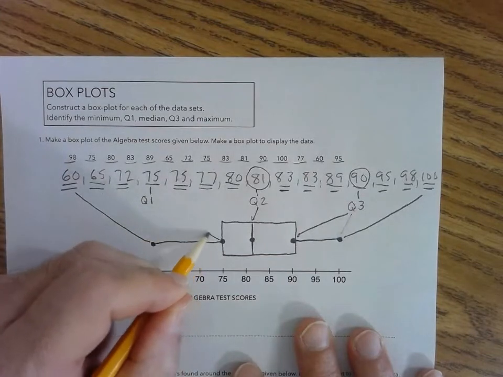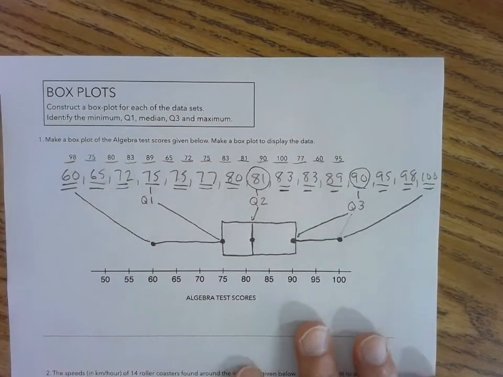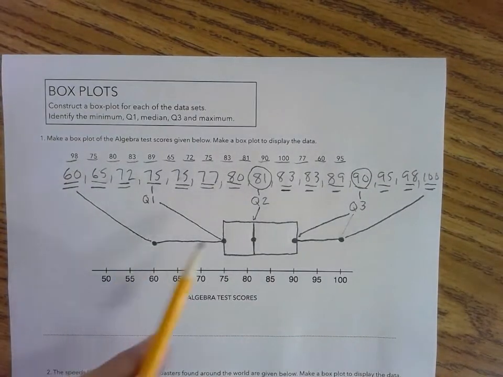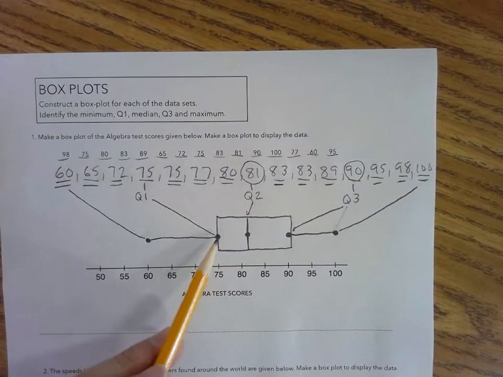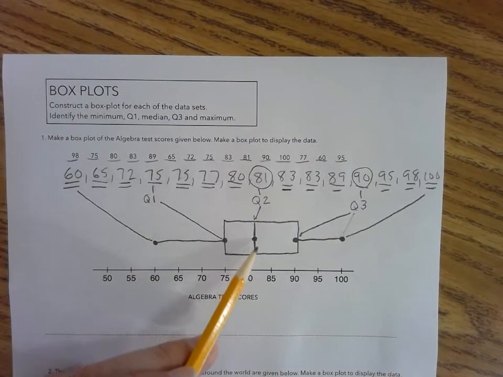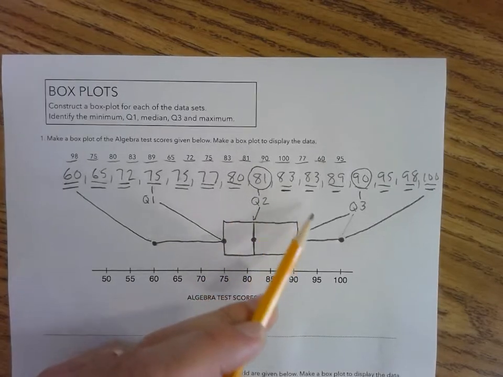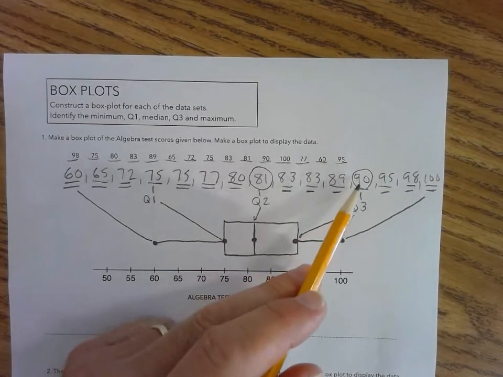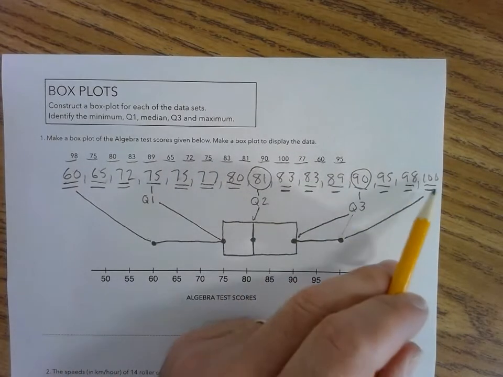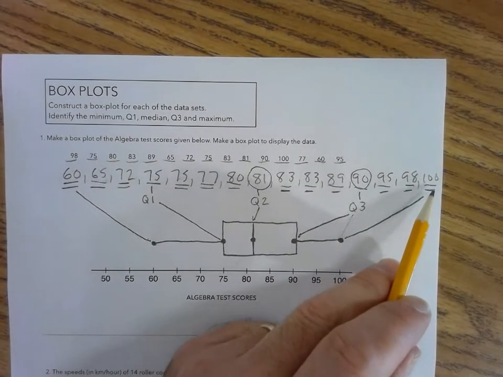Quartile 1 is right here. Okay, that's where we found where all those dots go. Minimum value, quartile 1 is the median of the lower half of the data. Quartile 2 is the median of all the data. Quartile 3 is the median of the upper half of the data. And where the box and whisker plot ends is where your maximum value is.